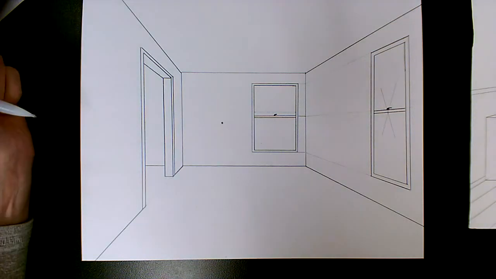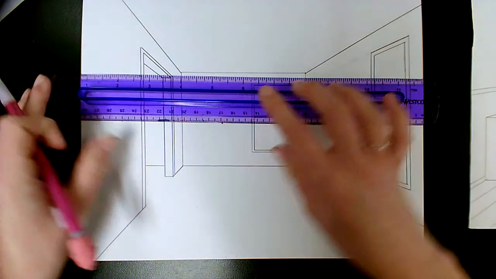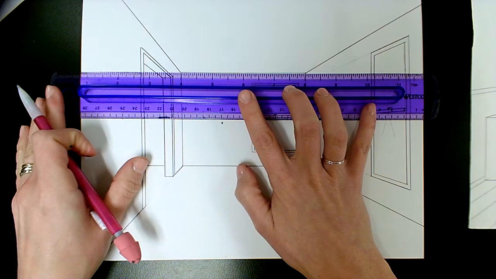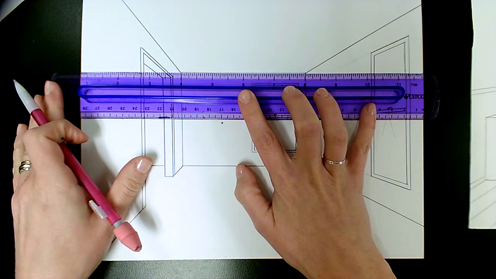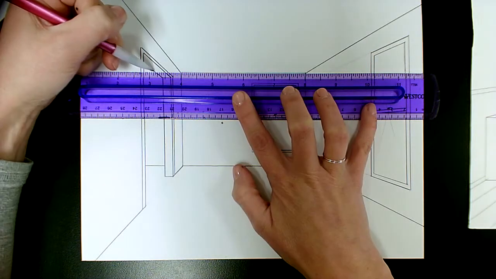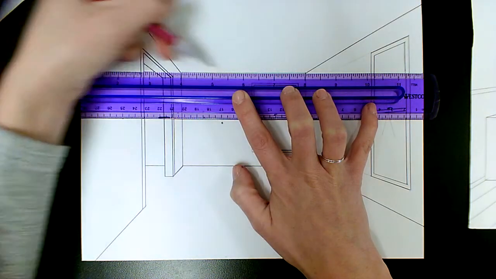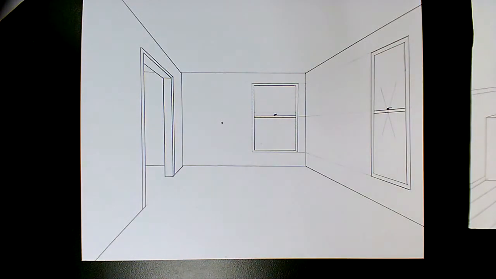Now, depending on how tall your doorway is, we're going to do the same thing for the ceiling. I'm going to line up my ceiling top horizontal line, and if the doorway doesn't block it, you might be able to see that top line continuing into the other room as well. And I think that gives it a really nice sort of three-dimensional quality.